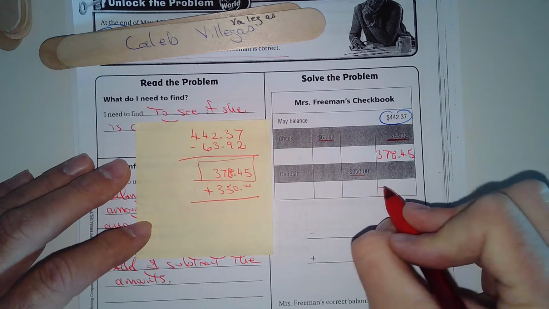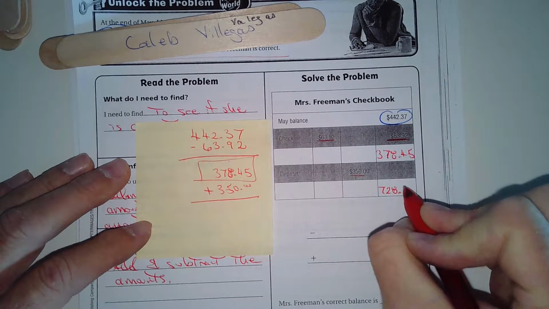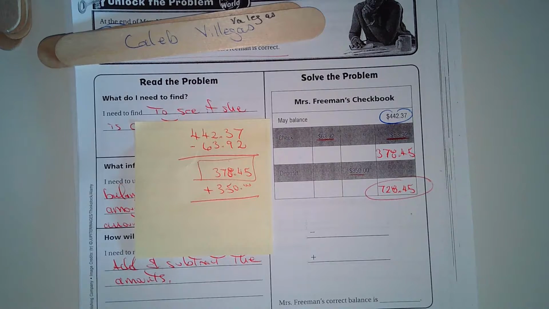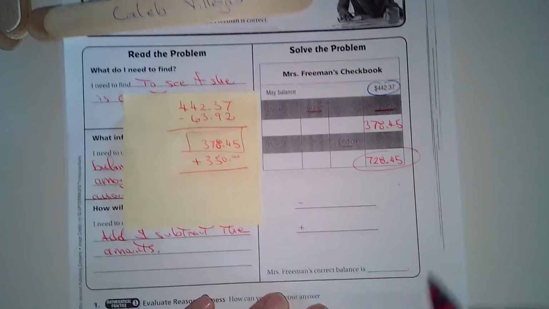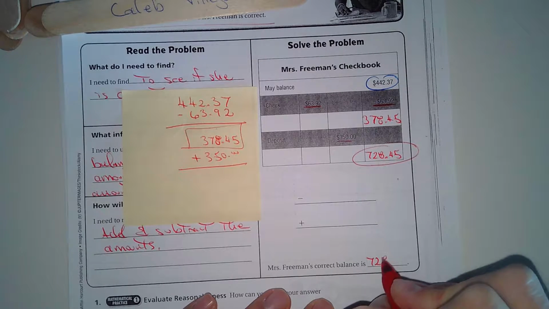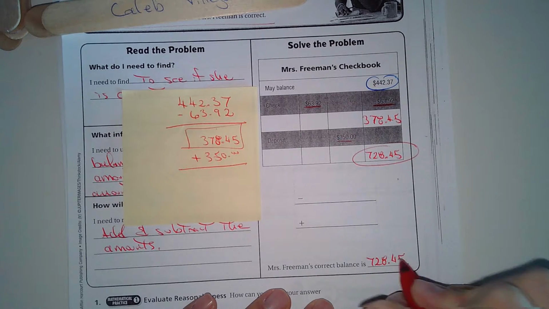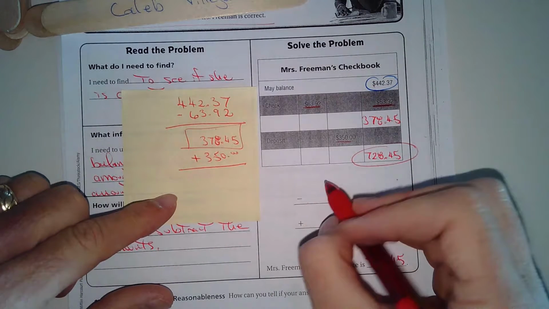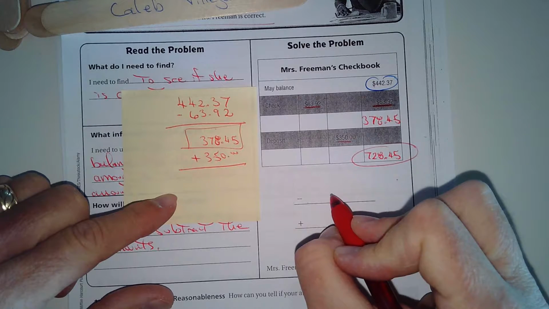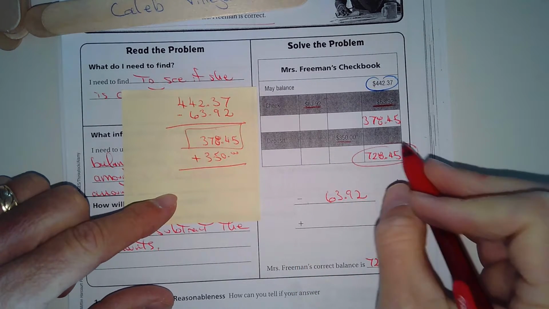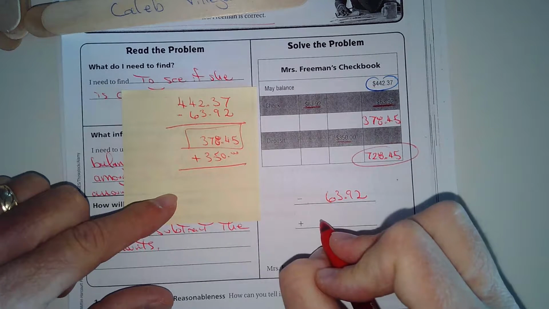Yeah, 728.45. So that's the final amount. And so her correct balance is, that's what they want down here, I believe, 728.45. And they've got a minus here, probably the 63.92, I'm guessing, in addition of 350.